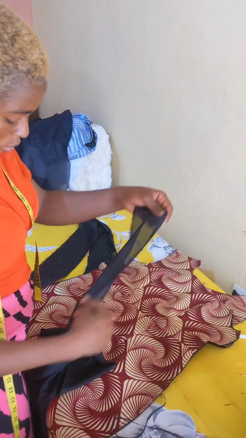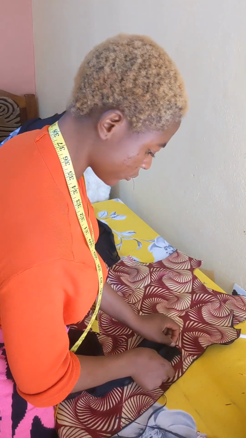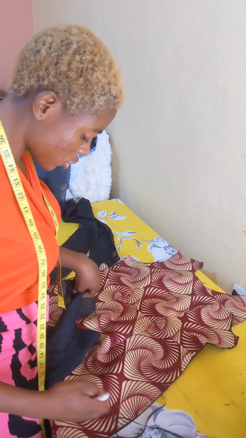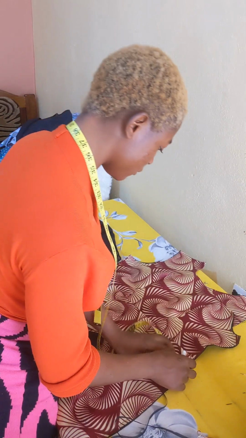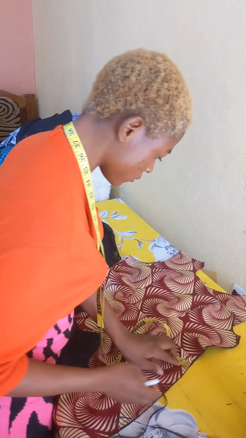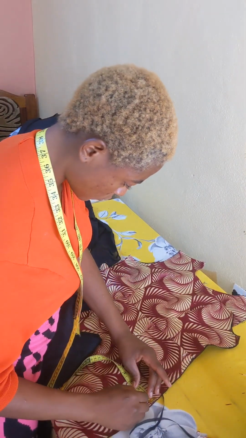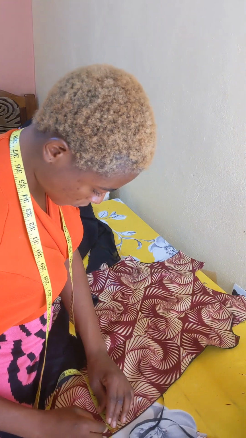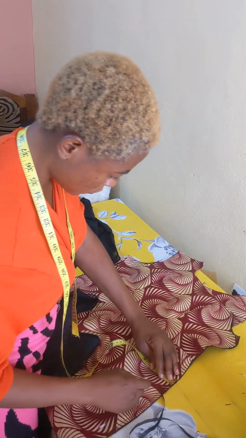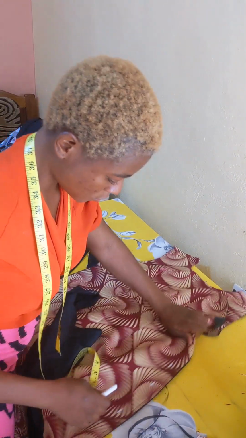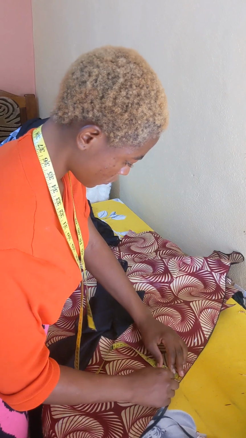Now I'm going to be pinning that down after subtracting 1 inch from the sides. That's what I'm doing right now. I'm subtracting 1 inch all the way down. I'll do that all through, and I'll pin this down.